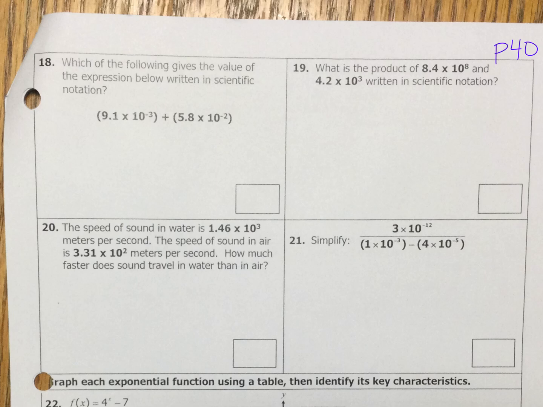All right, this is page 40, and number 18. I want to add these two scientific notation numbers, but I can't because this one has a -3 and this one has a -2. So remember our LARs. To make a -2 into a -3, I'm going to subtract 1. When we subtract, we move our decimal to the right, so 1 to the right.